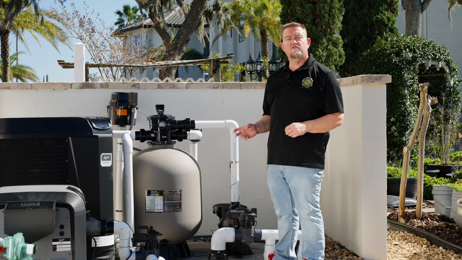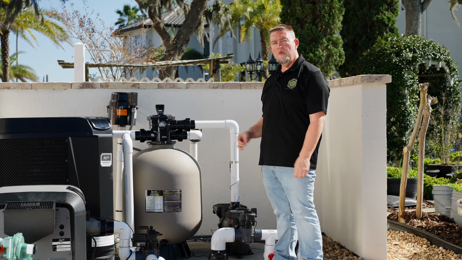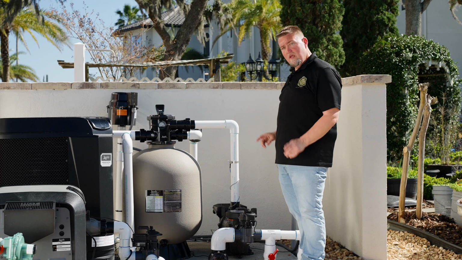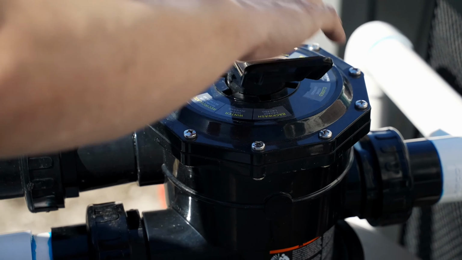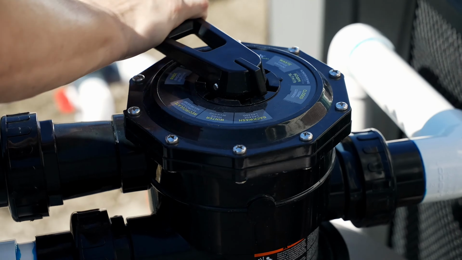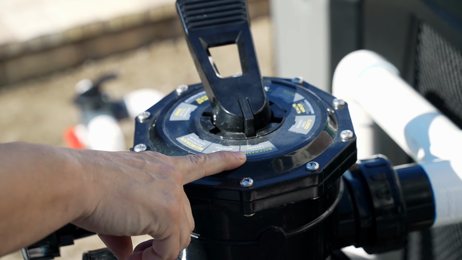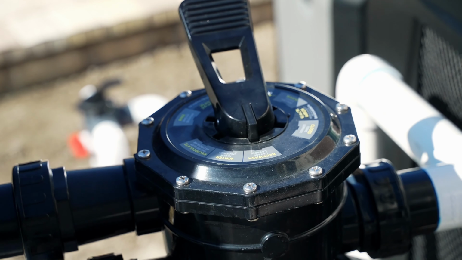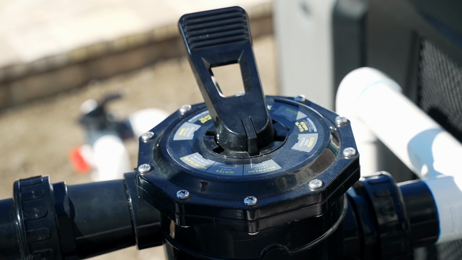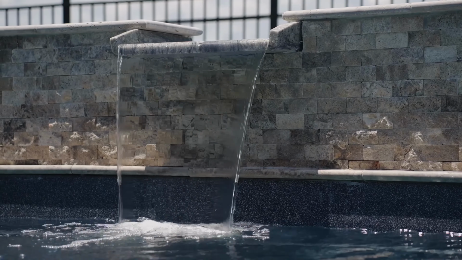We just put the system into service mode from the automation panel. That turned the system off. Now we want to rotate our valve. We want to rotate the handle clockwise to the 6 o'clock position, the backwash. Now that the system's in backwash mode, we're going to turn our system back on and let the system flush itself out.